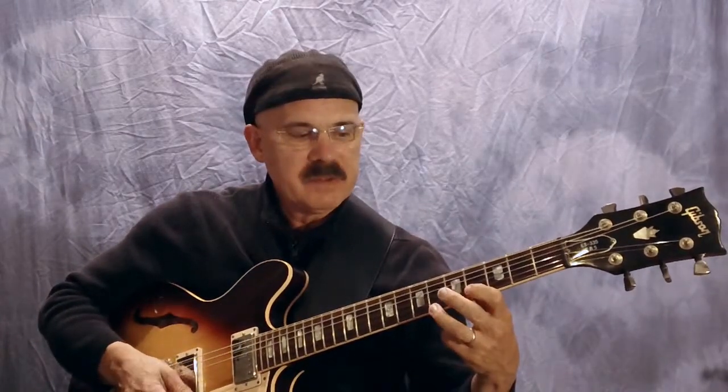F to C, and now the B string is involved, so we go up 1 additional fret, B flat to F, and then E flat to B flat, and we go back to the original shape.